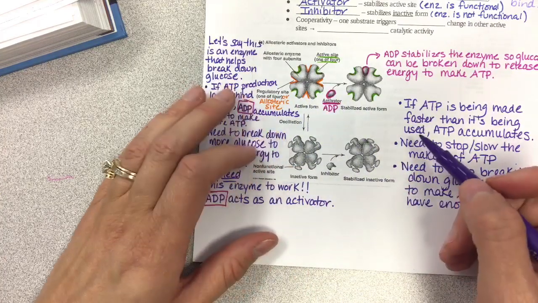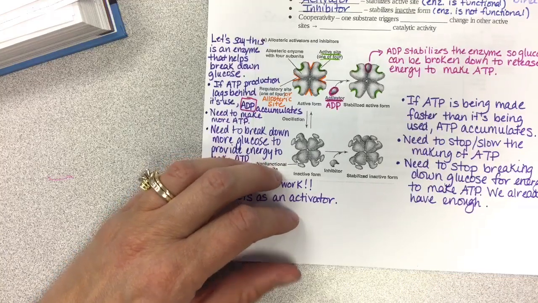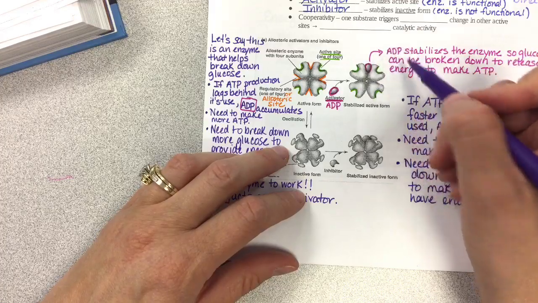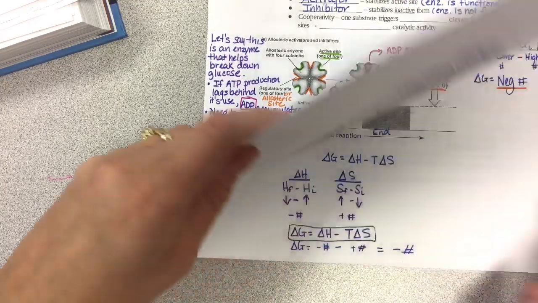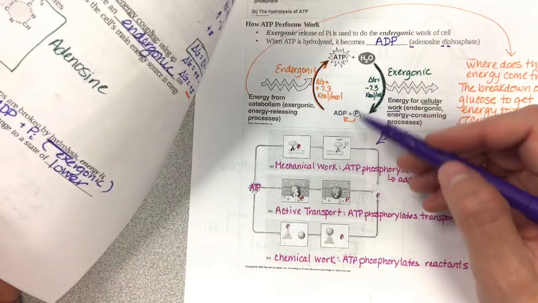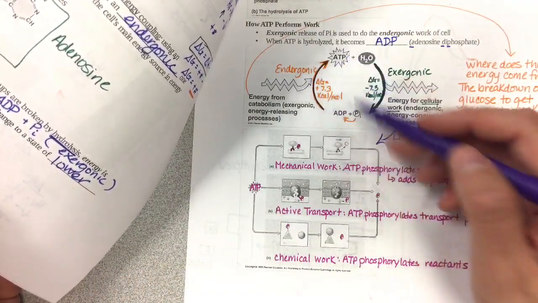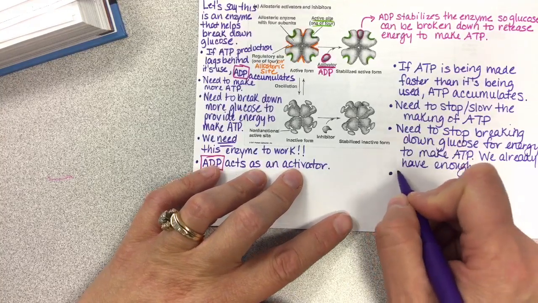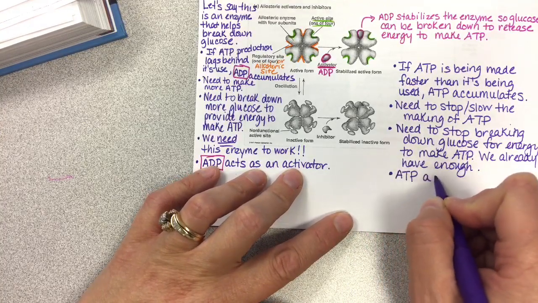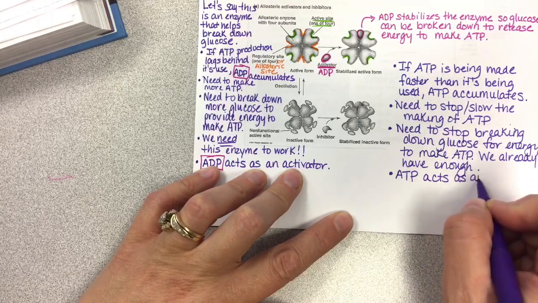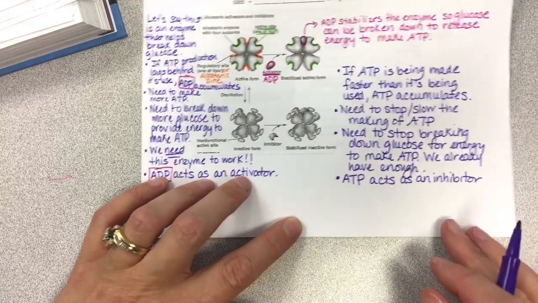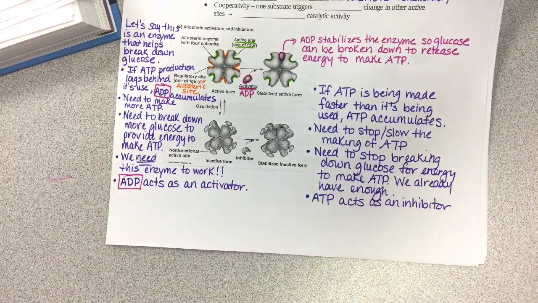All right, and so what happens is ADP is going to stop accumulating, and so ADP will come off to be used to make ATP. So the ADP that was once in excess is now going to be used here to make ATP because we're making this ATP too fast, too much. And so therefore, ATP starts to accumulate, and so ATP acts as an inhibitor.